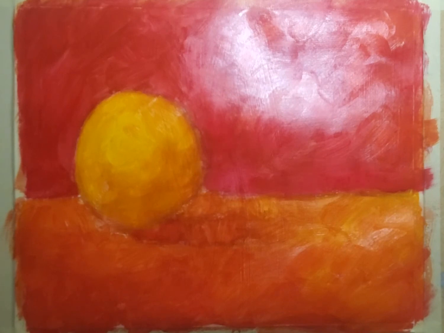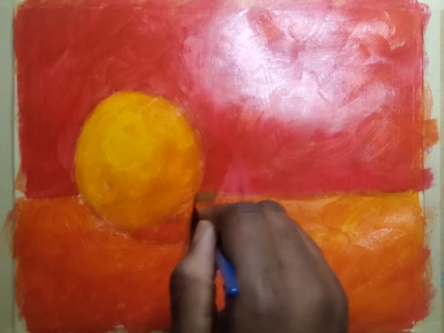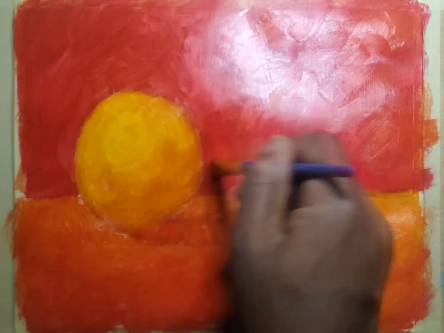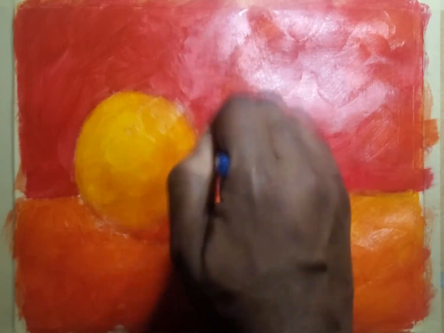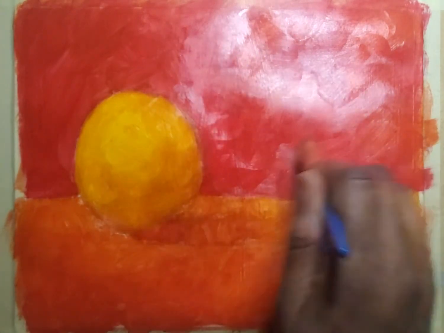And you can see that it's very warm, it's very intense at this point in time. Don't use too many shades and tints at this point, because we're really just wanting to deal with just color to start off with, not so much lights and darks.